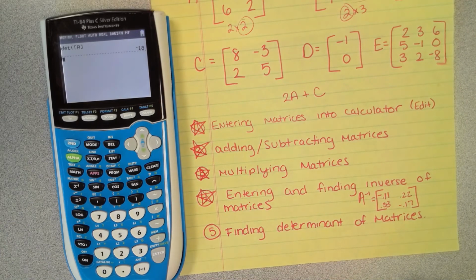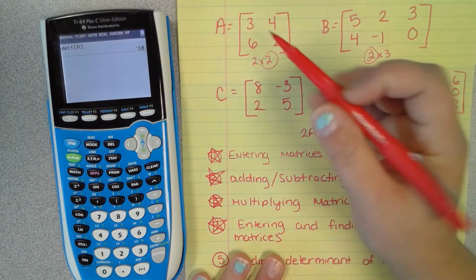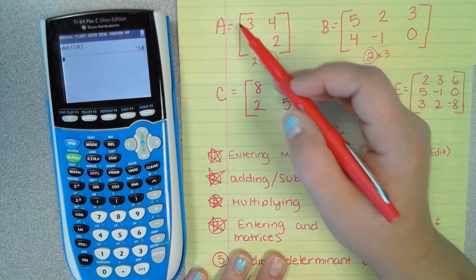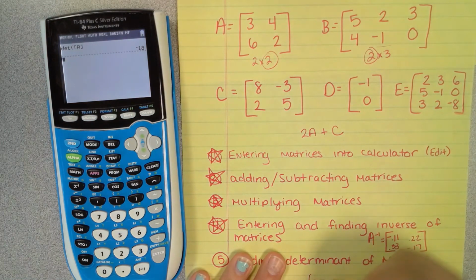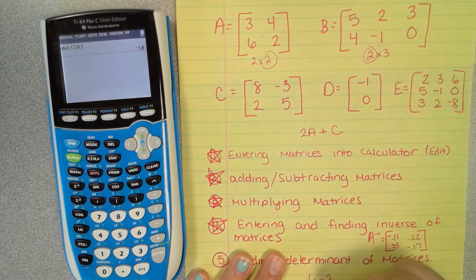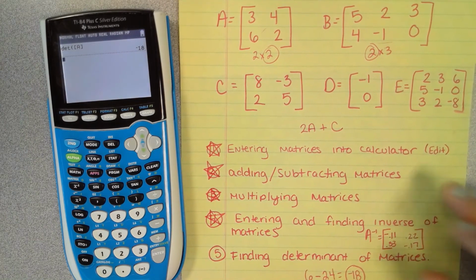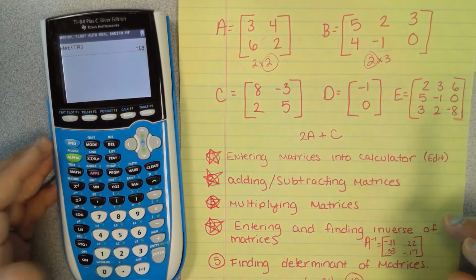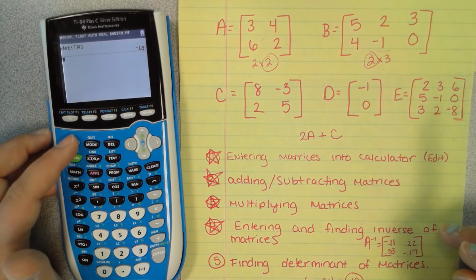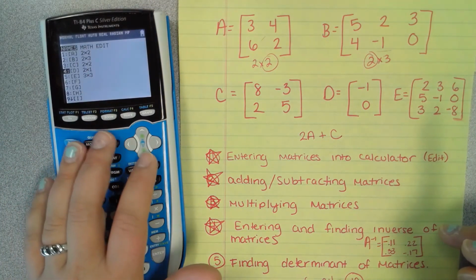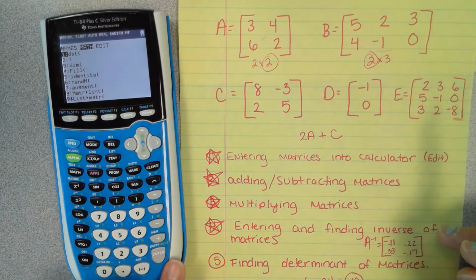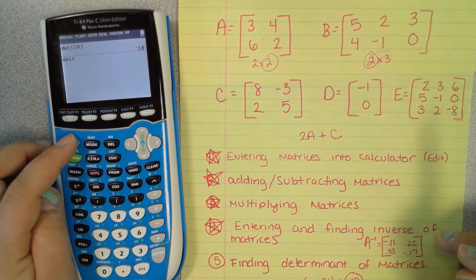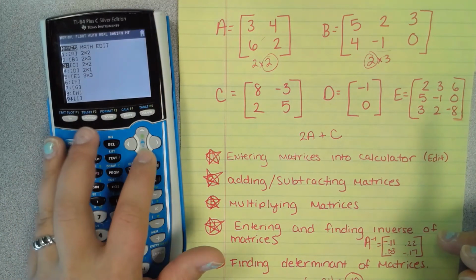And if I actually did the math for matrix A, the determinant, remember, is AD minus BC, so 3 times 2 is 6, minus 6 times 4, so minus 24, which actually gives you negative 18. So you can do it by hand or the calculator can do it for you as well. If I want the determinant of matrix E, I would hit determinant, and then go second matrix and down to E. So the determinant of E is 214.